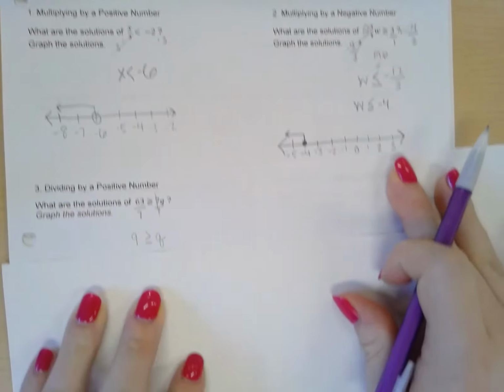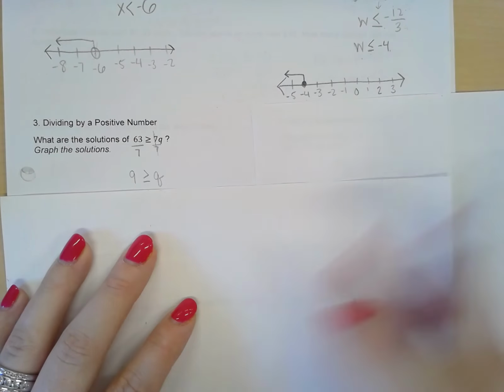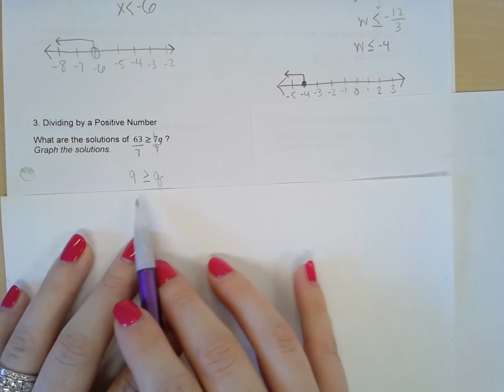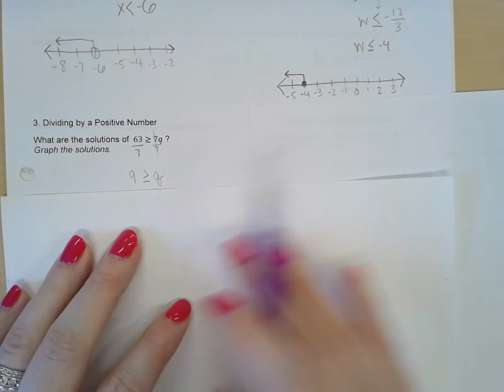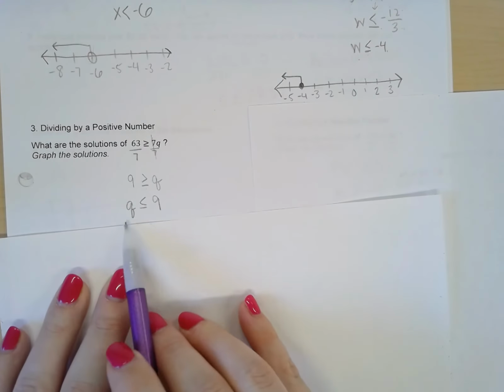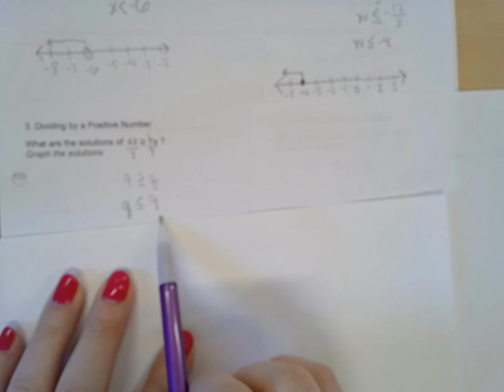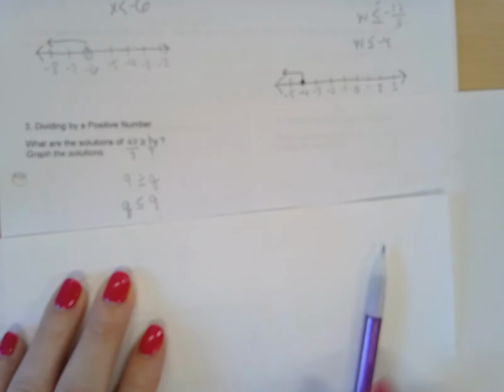Now, because I also have to graph this solution, it's actually going to be easier if I switch this so my letter comes first and my number comes last. So if I switch the order of the number and the letter, I also switch the sign. So q is less than or equal to 9 is going to be my final answer.